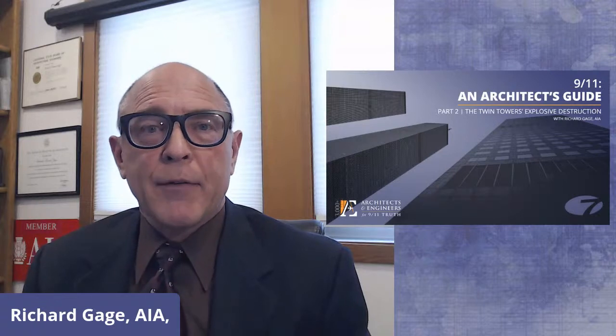I'm Richard Gage, AIA, member of the American Institute of Architects and founder of Architects and Engineers for 9/11 Truth. We're a 501c3 nonprofit organization representing a growing body of now more than 3,500 architects and engineers signed on to the petition demanding a new investigation into the destruction of all three World Trade Center skyscrapers on 9/11.